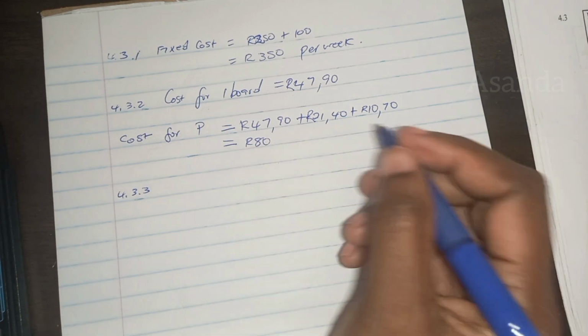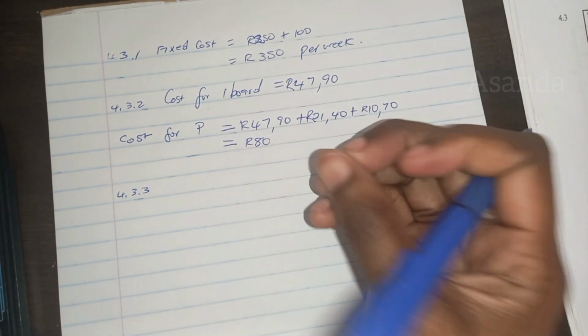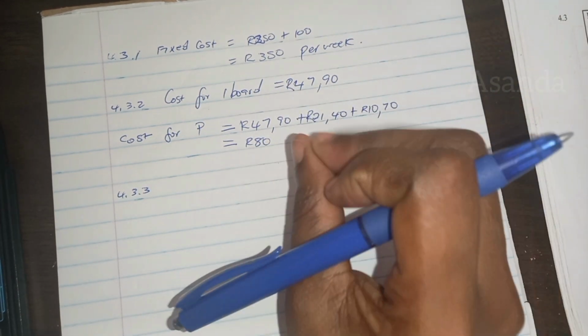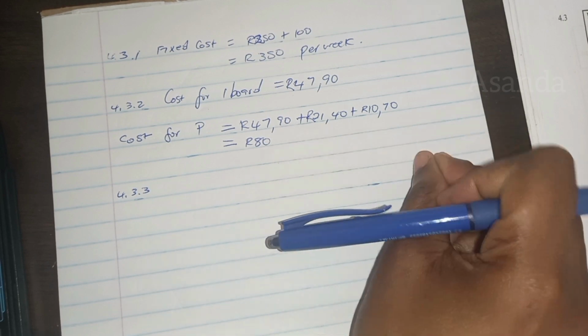4.3. In this context, we're talking about boards, we're talking about birdhouses, and the money coming in and the money going out, right?